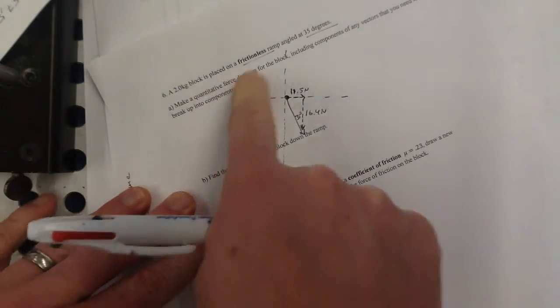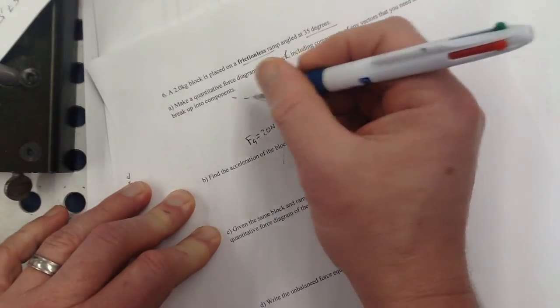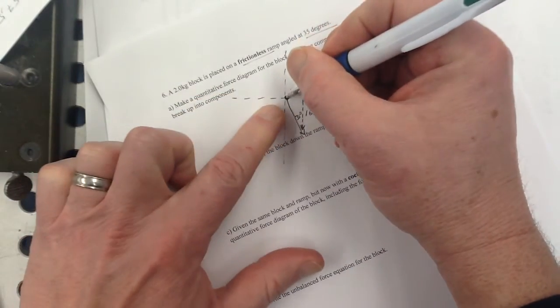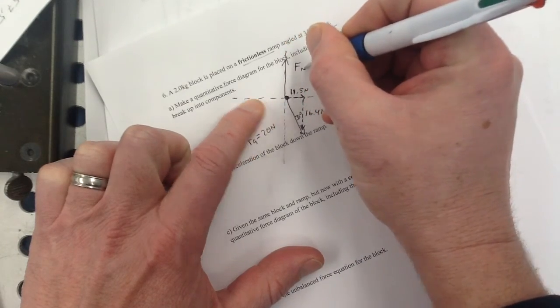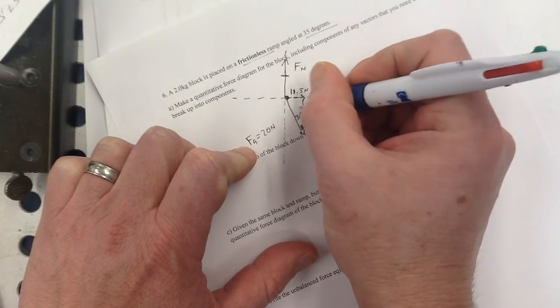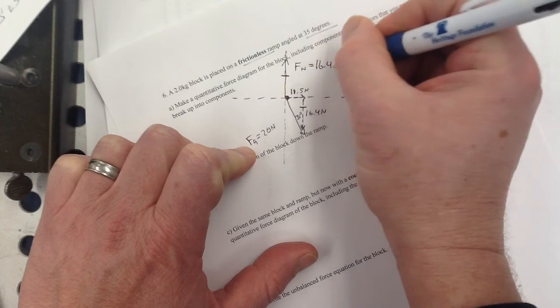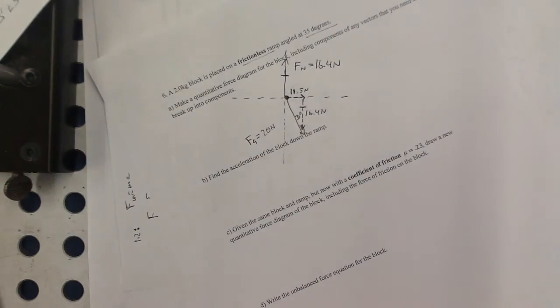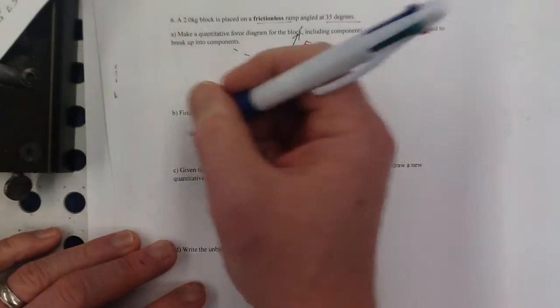Okay, now this ramp, as of right now in this problem, is frictionless, so there's no friction there, but I do have a normal force, and this block's not moving up or down in this direction, so that and that have to be equal. All right, and that's all we can do right now. That's all we got. Find the acceleration of the block down the ramp.